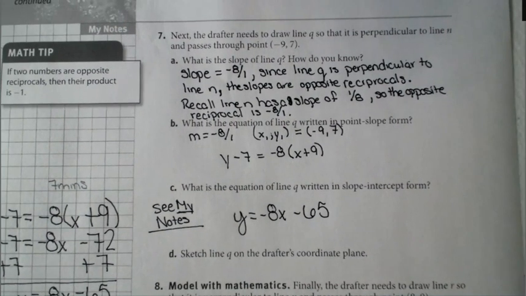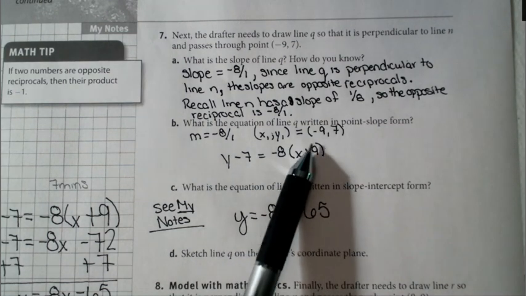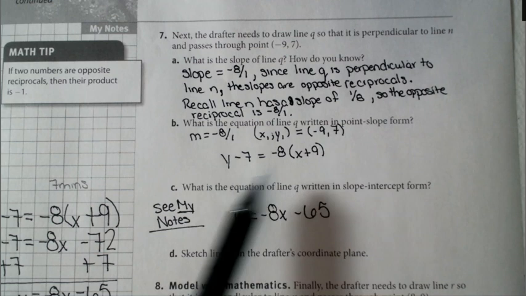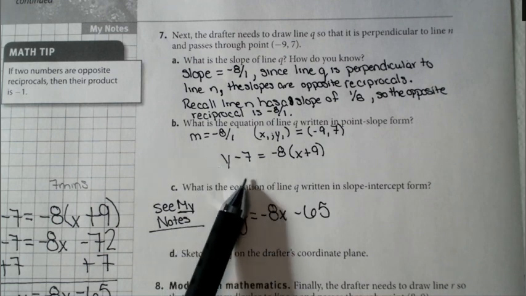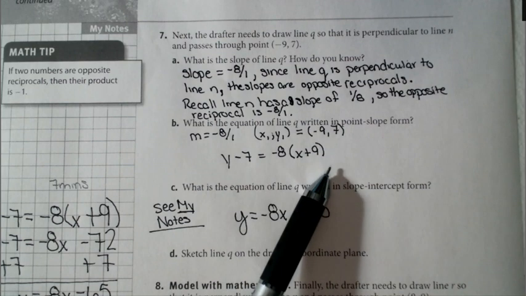All right, so here in question number 7, I worked through the problem. I said, well, if it's perpendicular to line N, that means that the slope had to be -8/1 because they have to be opposite reciprocals of one another. You also told me that it went through the point -9, 7. So I wrote it in this formula. y minus 7 equals -8 parentheses x plus 9.